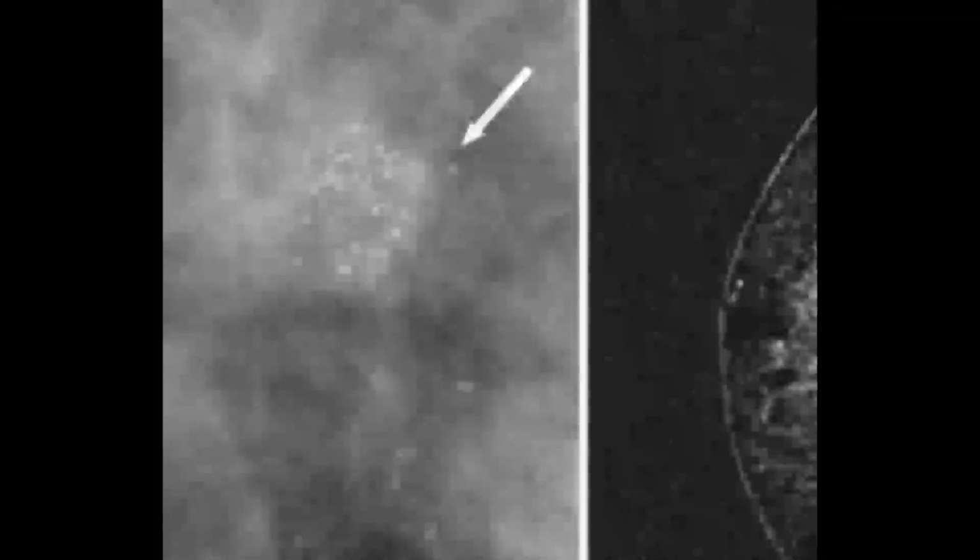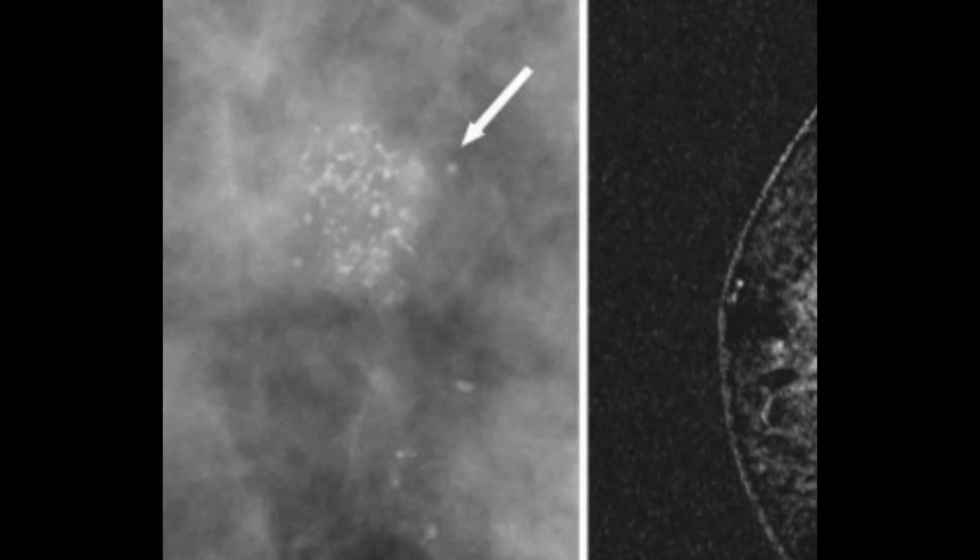These calcifications are classically linear, fragmented, and rod shaped. Here these three characteristics are visible, and besides this they are branching. These comedo or casting microcalcifications represent calcified necrotic debris within the duct, hence they are linear and branching in structure. That is the only reason.